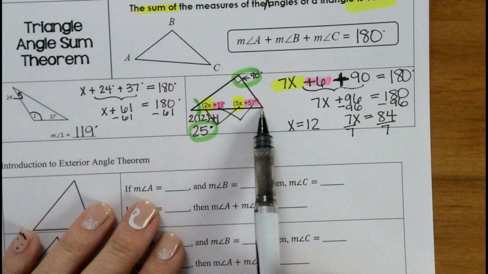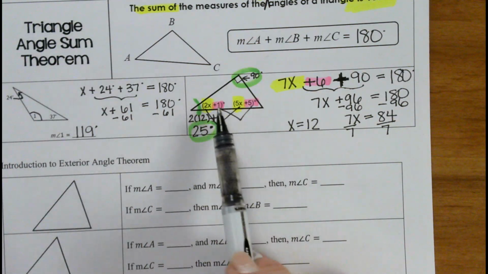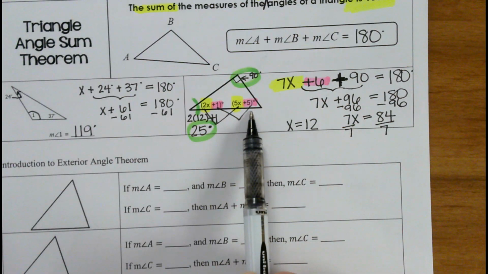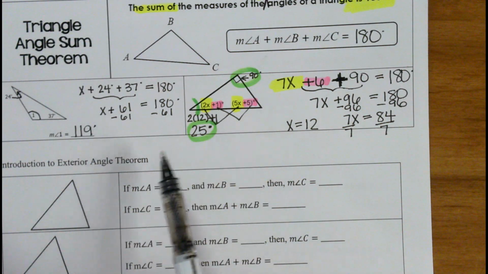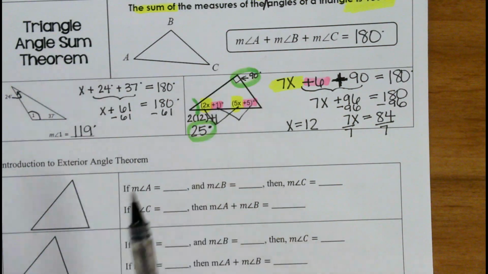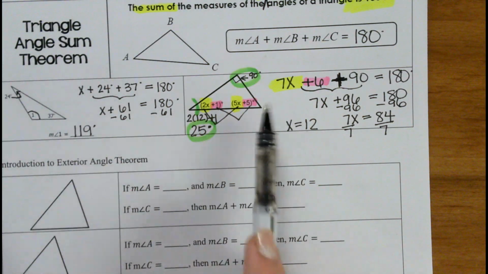They have to add up to 90, right? So I could do 90 minus the 25, and that would give me this one. I could do 180 minus 90 minus 25. That would give me this same one. Or I could just take the 12 and go plug it in. Okay, do you see how there's 3 different ways to get your third angle?